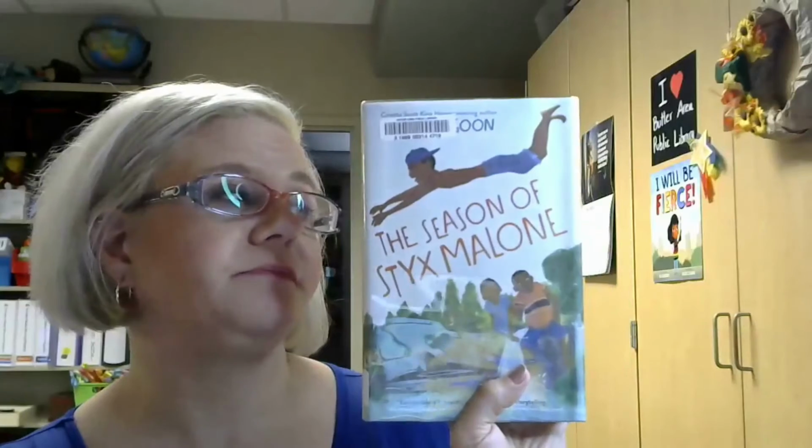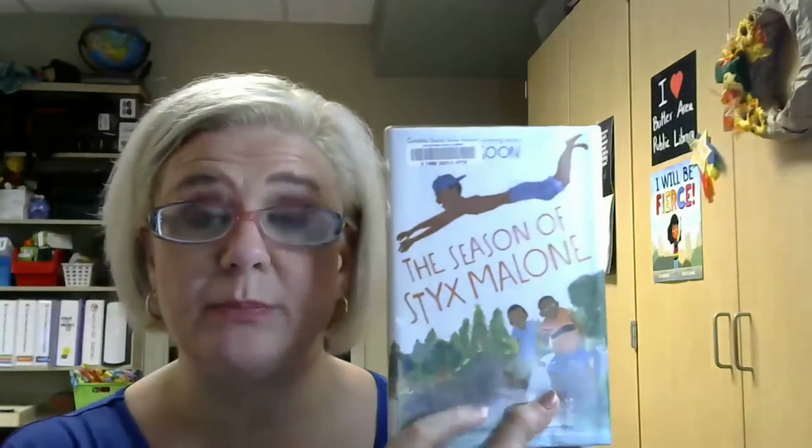Sometimes, if it is a series of books, there will be series information on the front as well. Another part of this book is something called the spine. And this is the spine of the book. So think about your spine. Your spine is your back being straight up and down. And this is the spine of the book, which is also straight up and down.